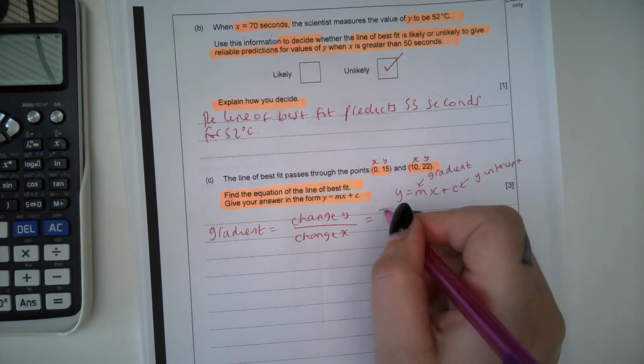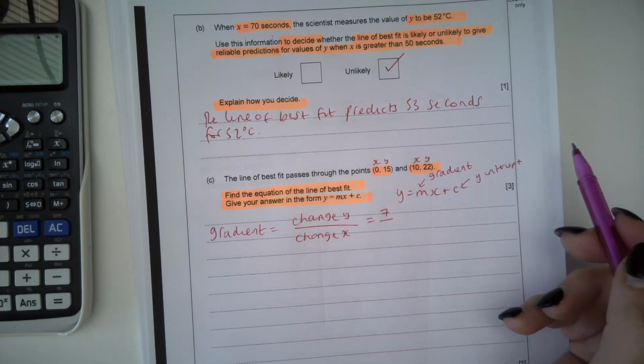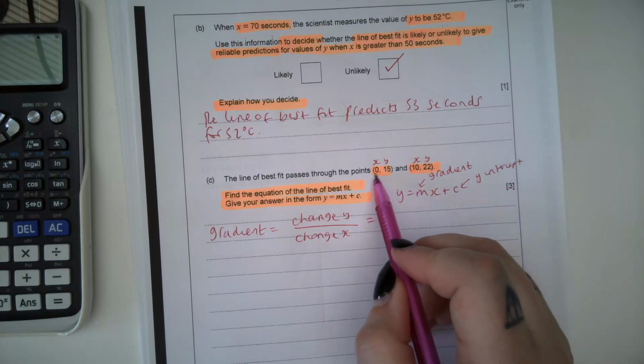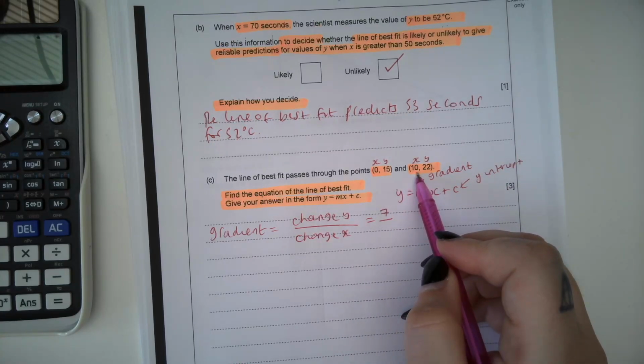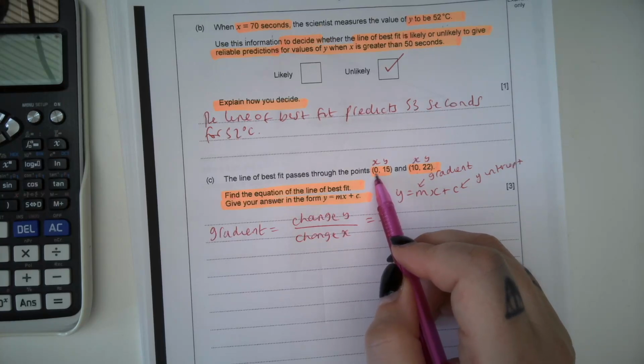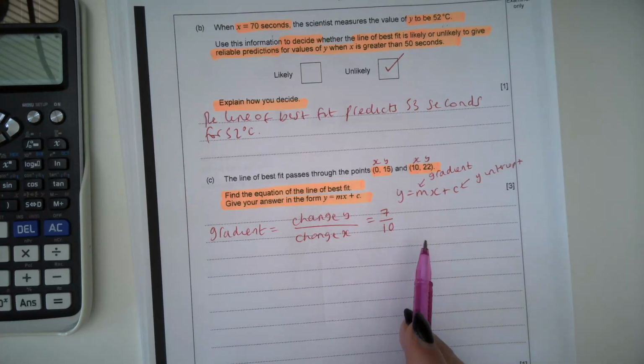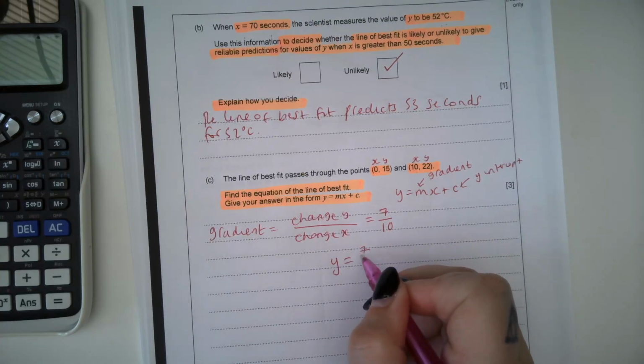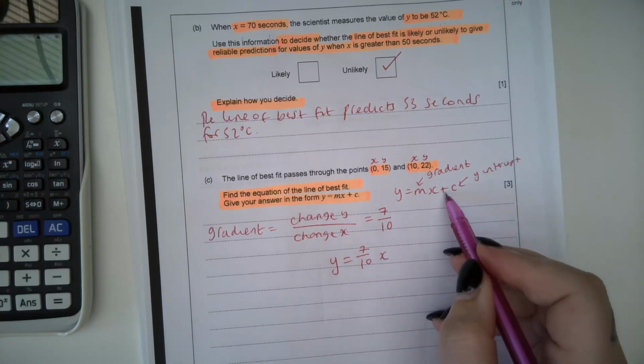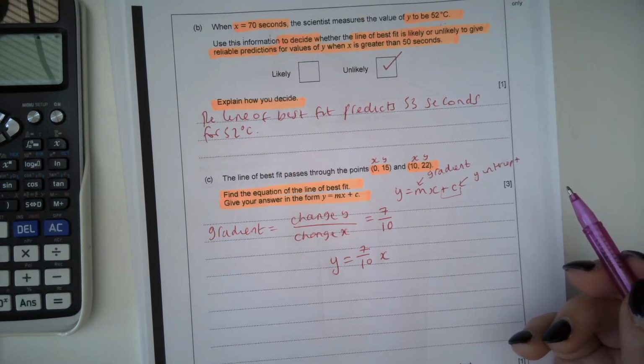So from 15 to 22 is a change of 7, positive 7 because it's gone up. The change in x is from 0 to 10, okay? So the change in x has gone up by 10, so that's a positive 10. So our gradient is 7 over 10, okay? So we can write y equals 7 over 10 x, but we need our plus c, we need our y-intercept.